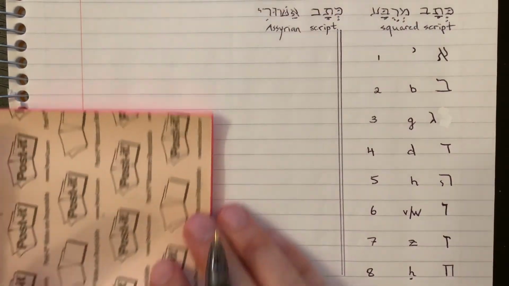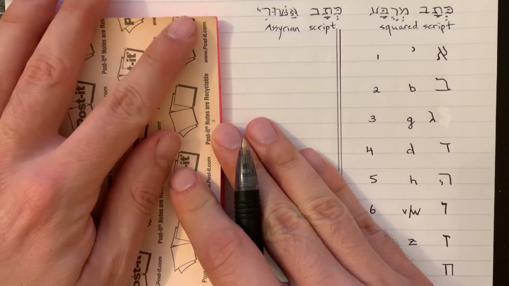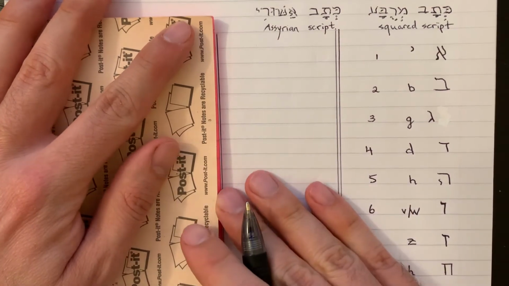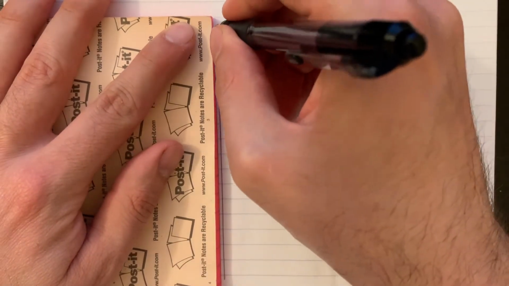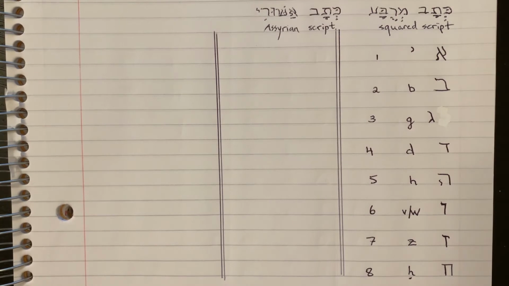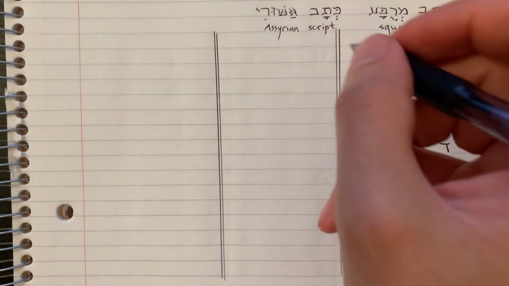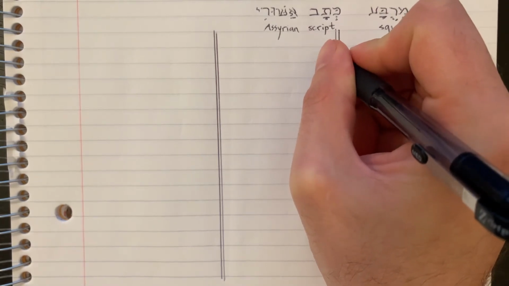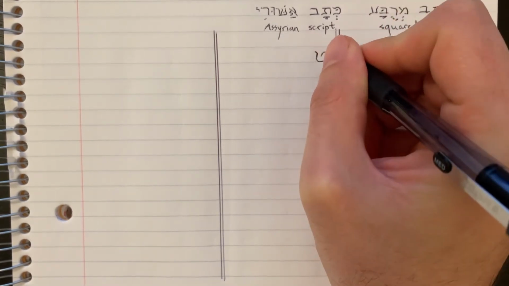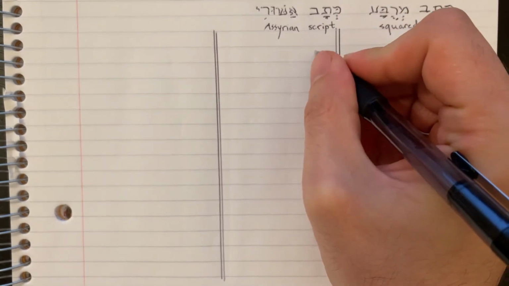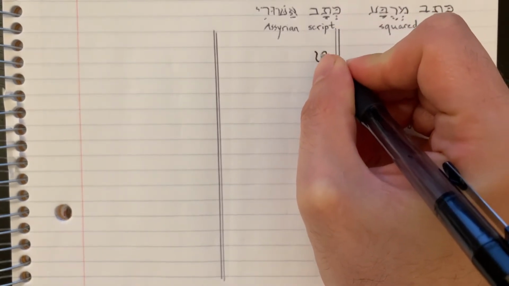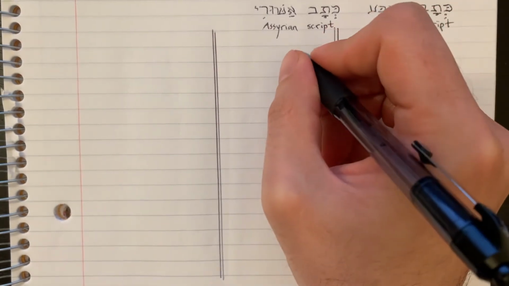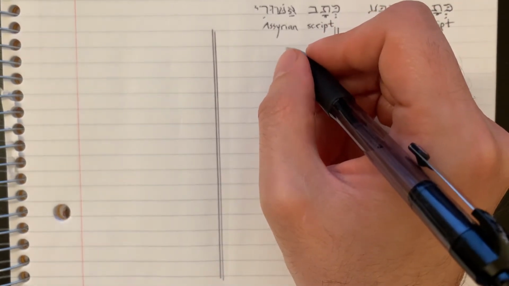There we go. Okay. That'll be plenty of space. So Chet. Next one is Tet. Sorry, this one is written this way. I have a habit of going that way, but it's supposed to go this way. That will be Tet.